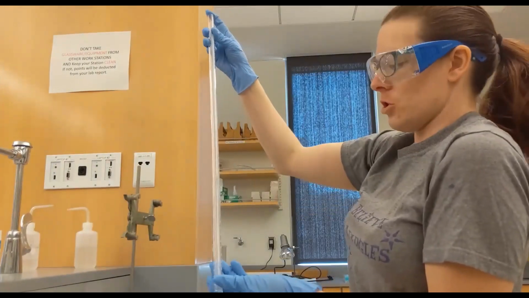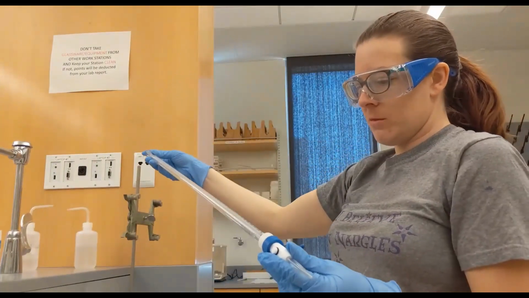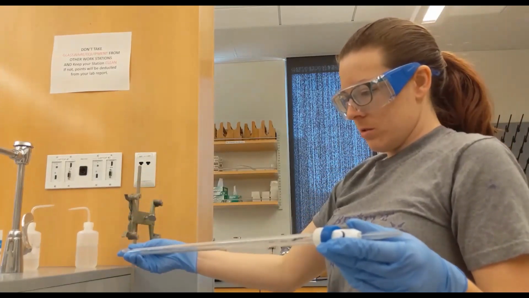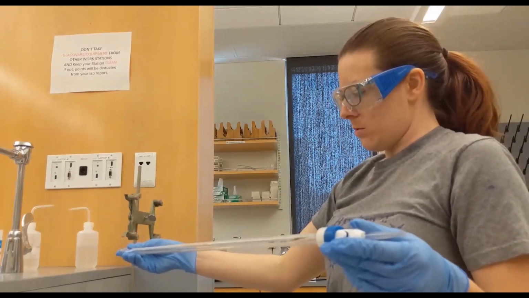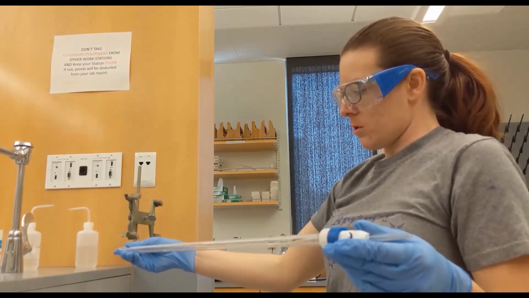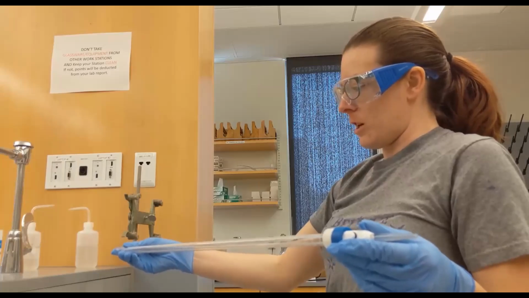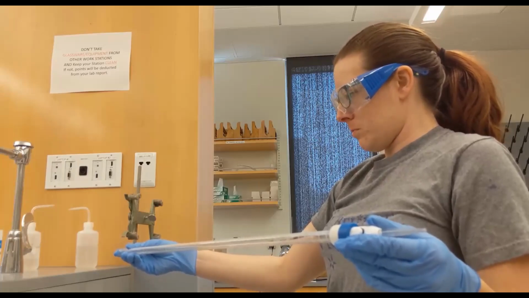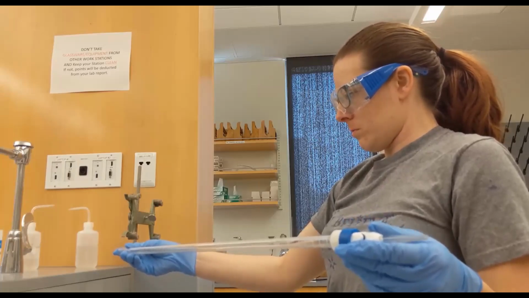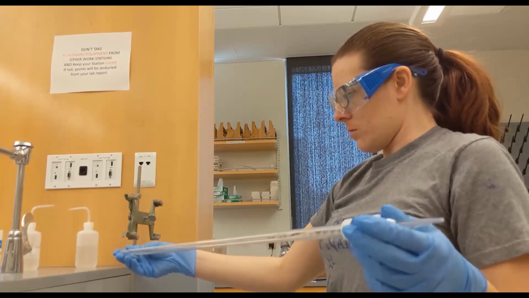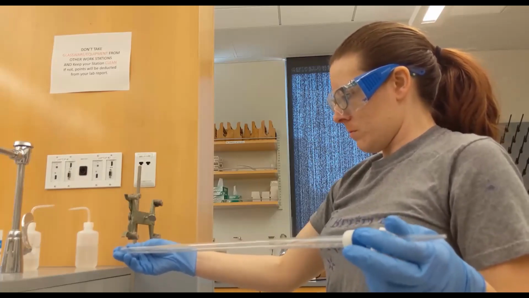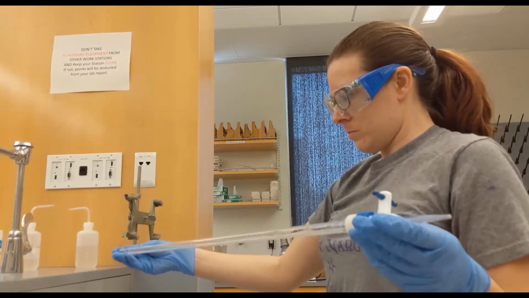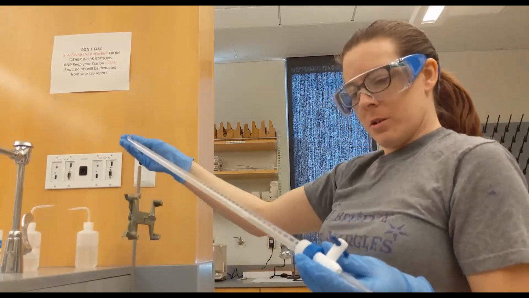Pour this gently and carefully. Liquid down the burette. Do this too quickly, or you will pour it on your gloves, which is not the goal. Just rotate it. Make sure all the sides are covered. Sides still in there.